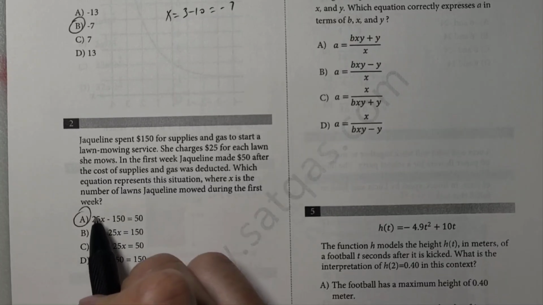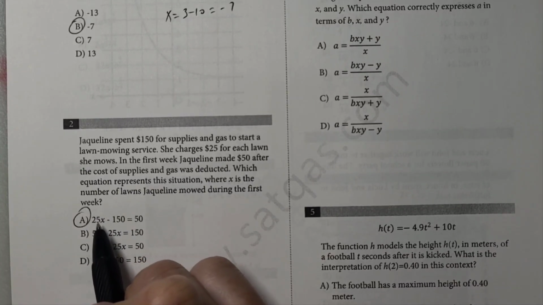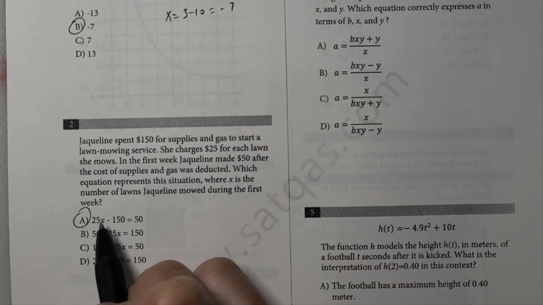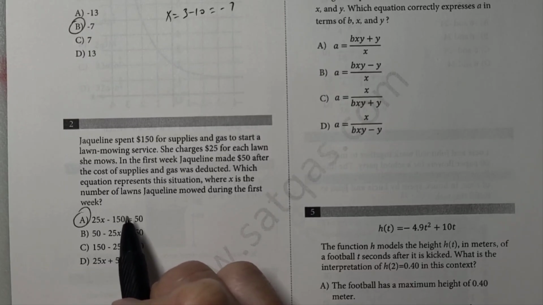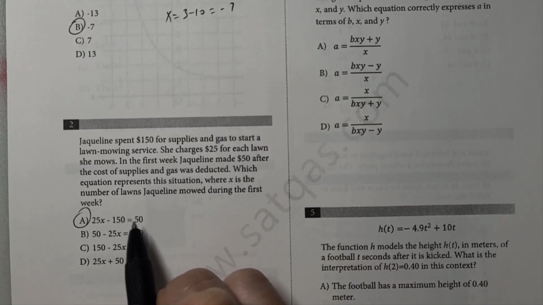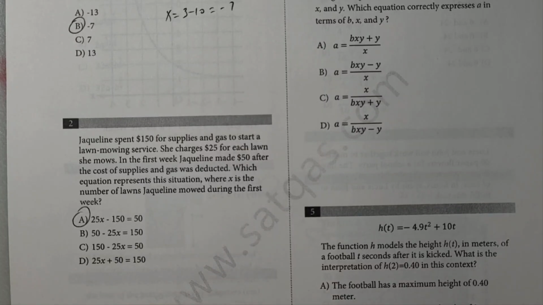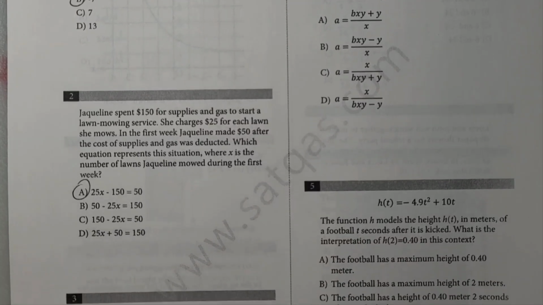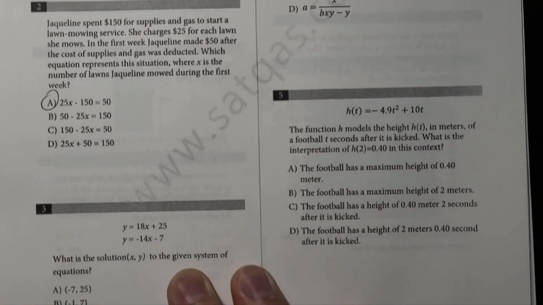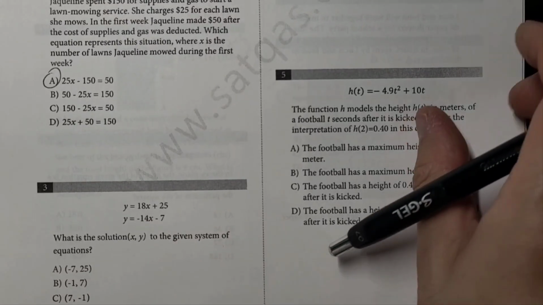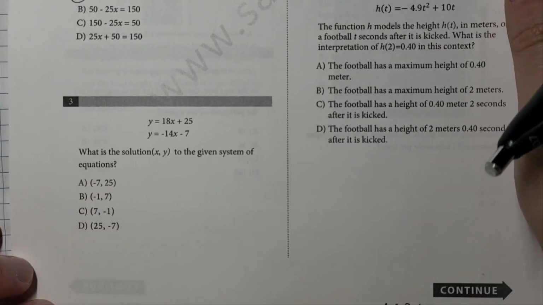As I explained, this is the amount she gets because she charges $25 per lawn. X is the amount of lawns she mows. You subtract the initial $150 she spent, and then she's left with $50. She earned $50 pretty much. So it should be A, not C. Unless I'm wrong, and you can leave it in the comments as to why.